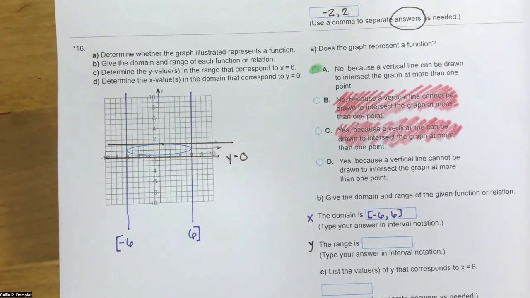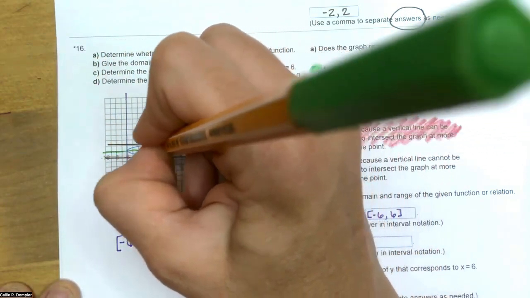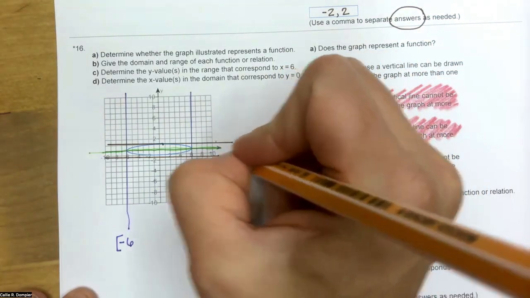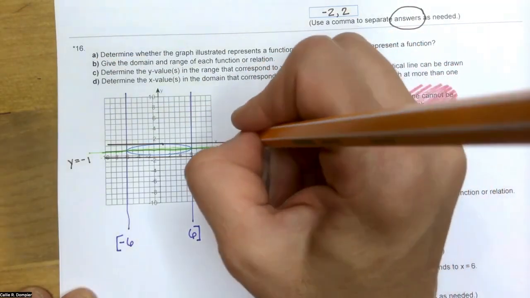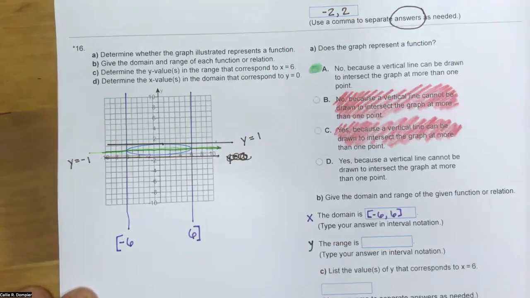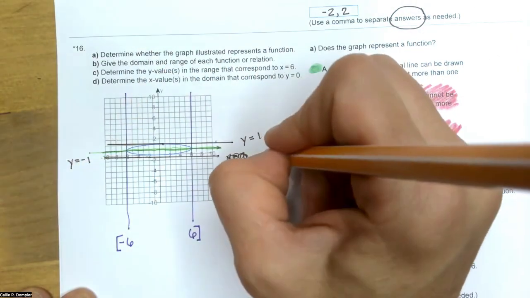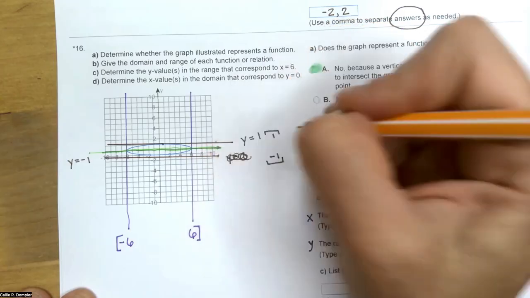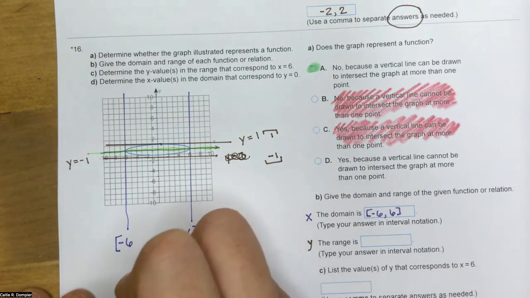Oh, I don't believe that at all now, because look at that. I'm confusing myself. This is the x-axis. So it's not y equals 0, it's y equals -1. Y equals -1. And here is y equals 1. Right? So it starts at -1 and it goes until 1. From -1 to 1 on the y-axis.